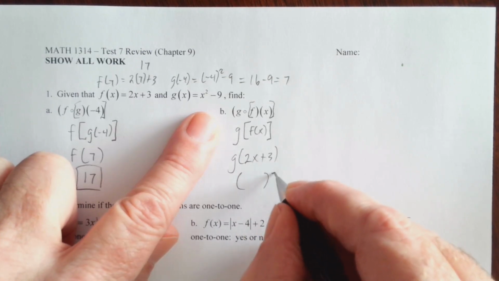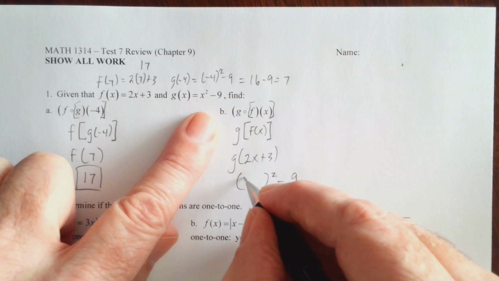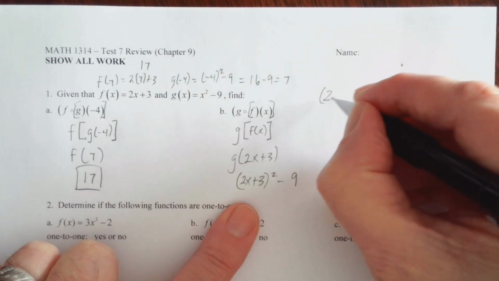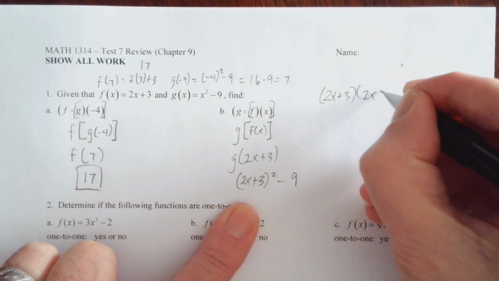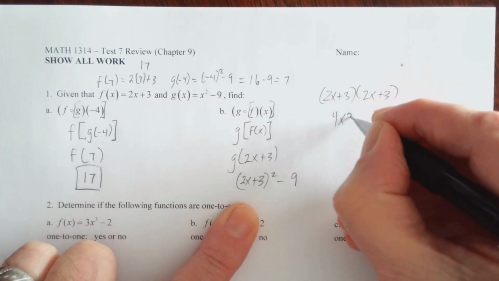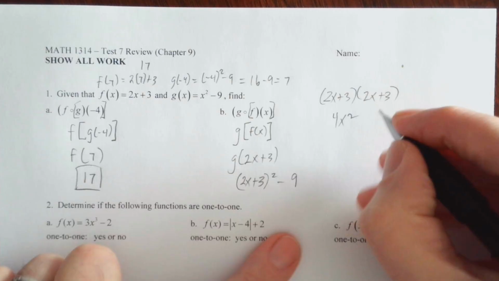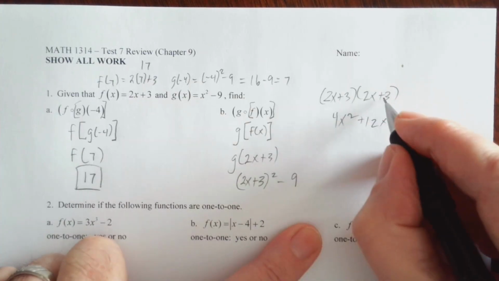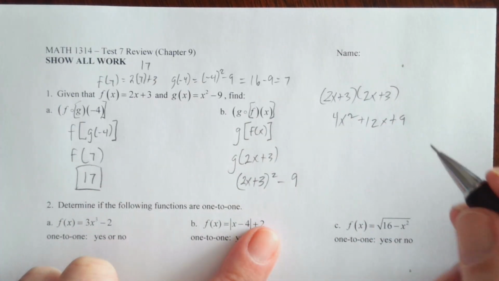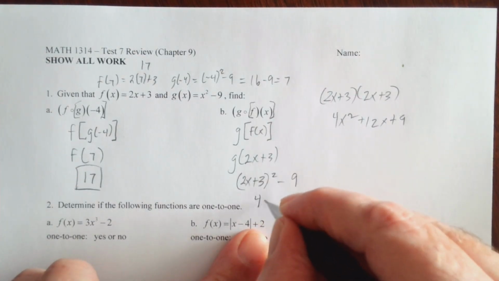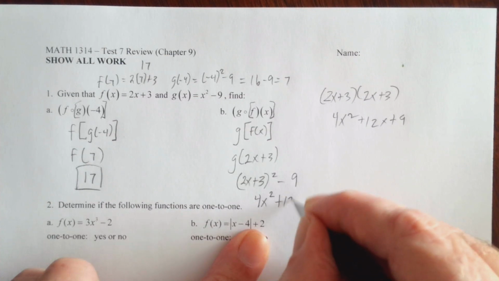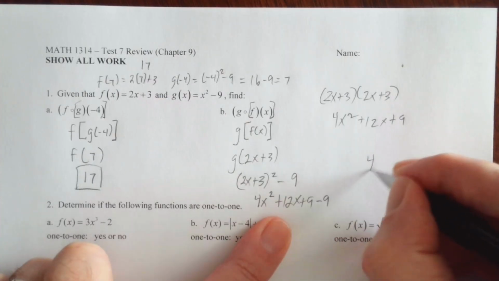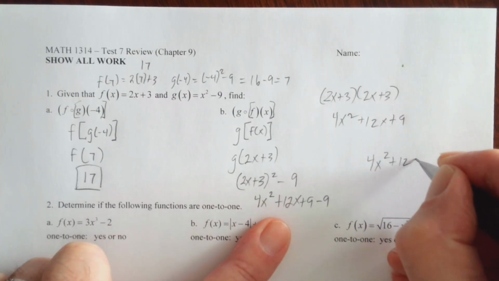It squares your input and you subtract 9. Well, here our input is 2x plus 3, so you're going to have to FOIL this out. We'll get 4x squared plus 6x plus another 6x is 12x, and then 3 times 3 is 9. So if you FOIL this out, you get 4x squared plus 12x plus 9. Don't forget the minus 9 here. So our final answer is 4x squared plus 12x.